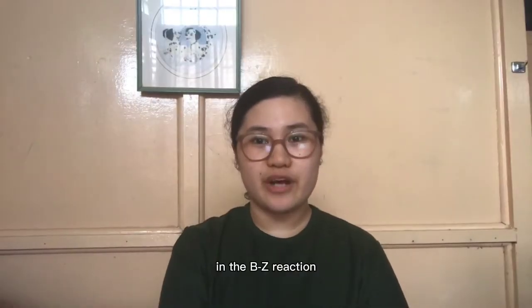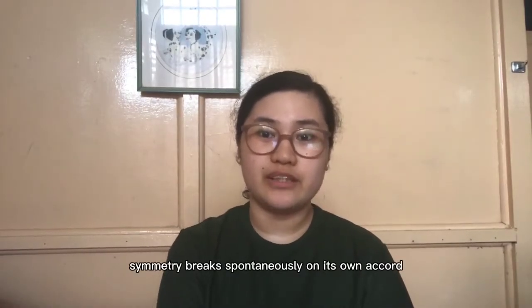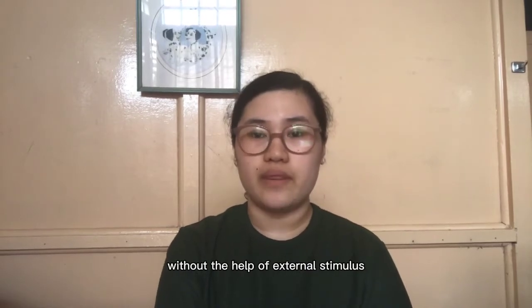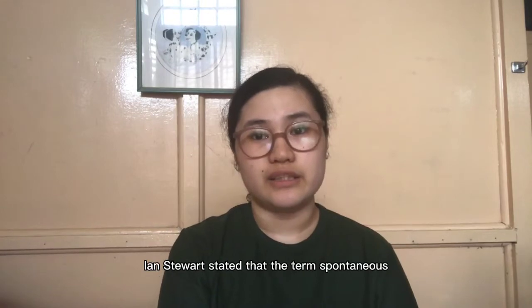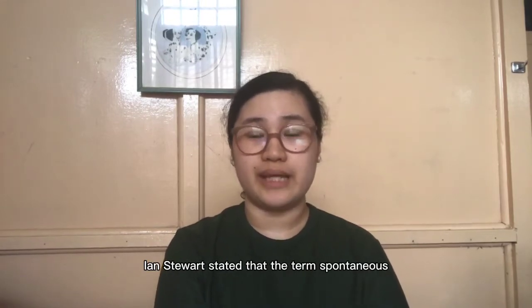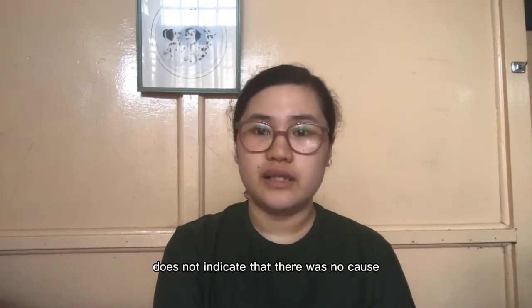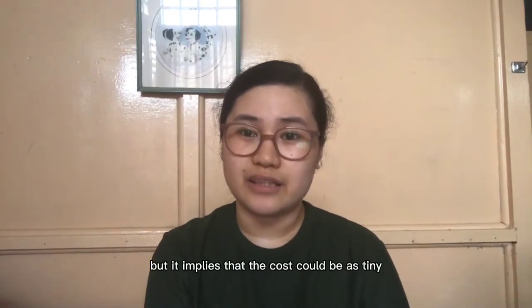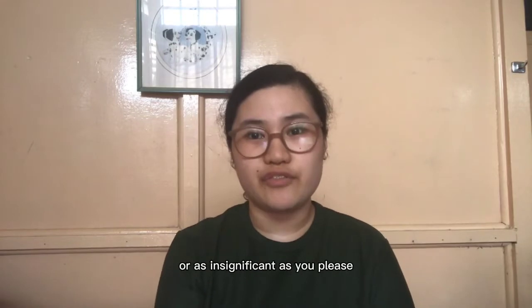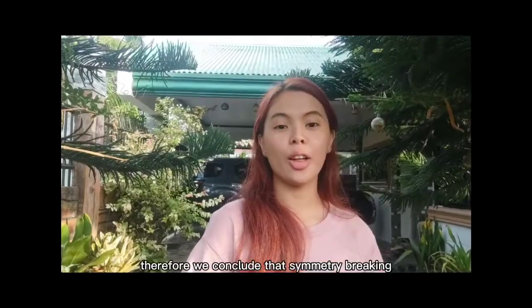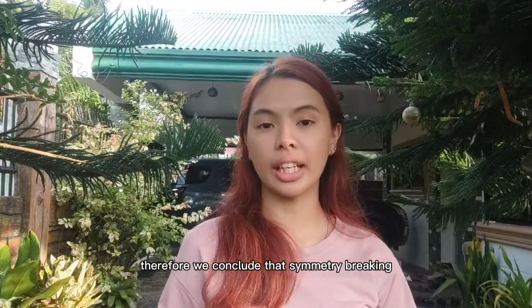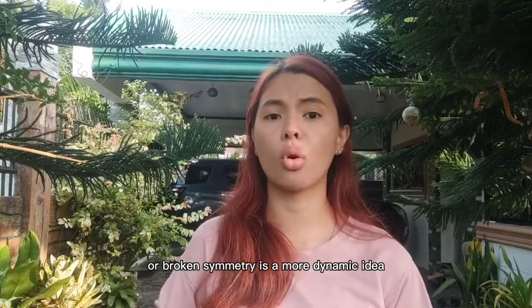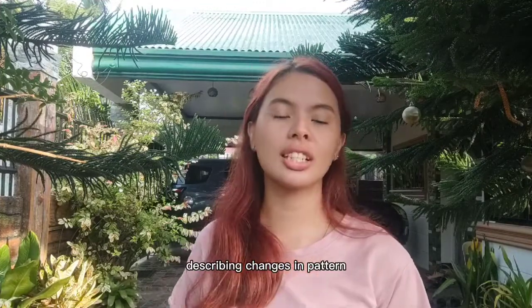In the Daisy reaction, symmetry breaks spontaneously, on its own accord, without the help of an external stimulus. However, Ian Stewart stated that the term spontaneous does not indicate that there was no cause, but it implies that the cause could be as tiny or as insignificant as you please. Therefore, we conclude that symmetry breaking, or broken symmetry, is a more dynamic idea, describing changes in pattern.